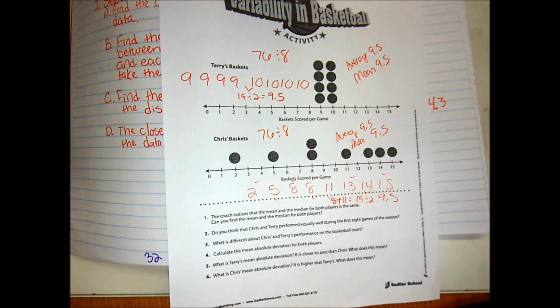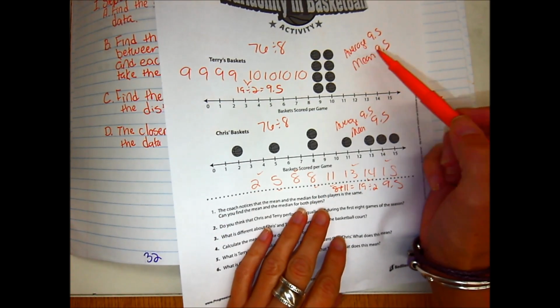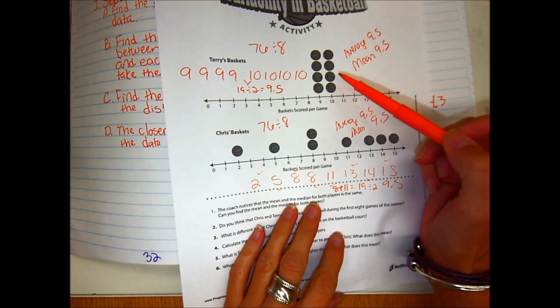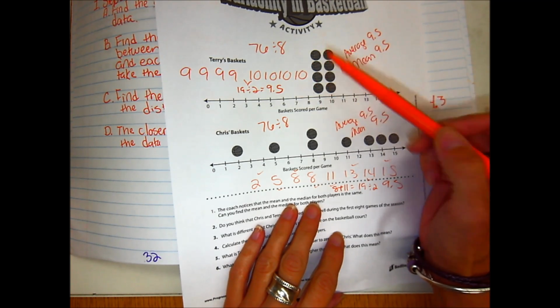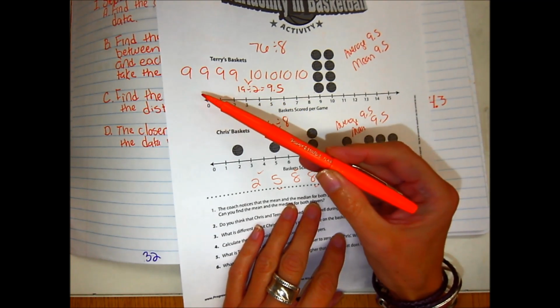So, looks like most of you got that far pretty well. We were doing the average here, and so you had added them all up. If you added all those up, you should have got 76 divided by 8, which was about 9.5.